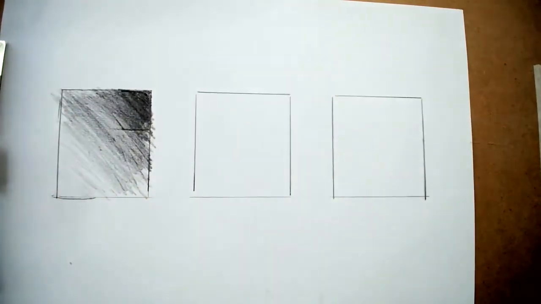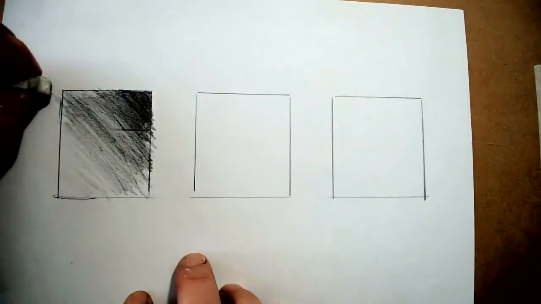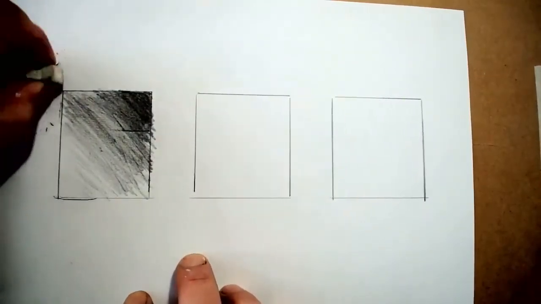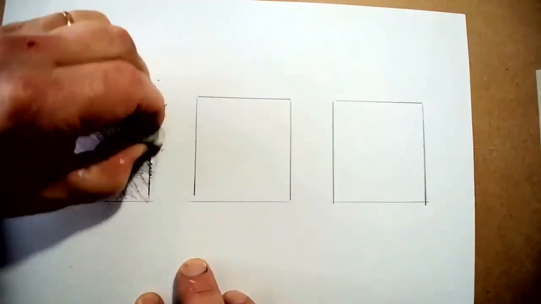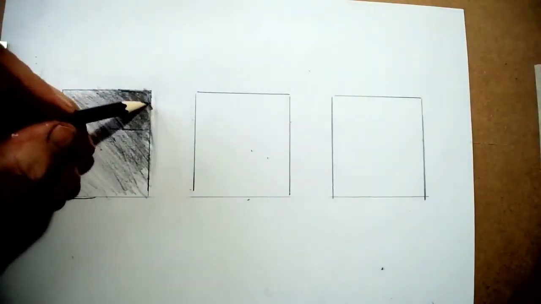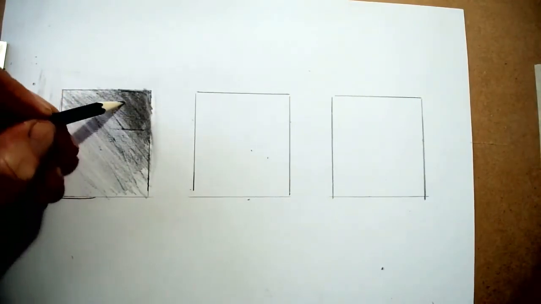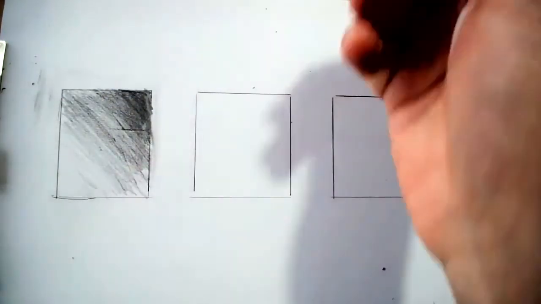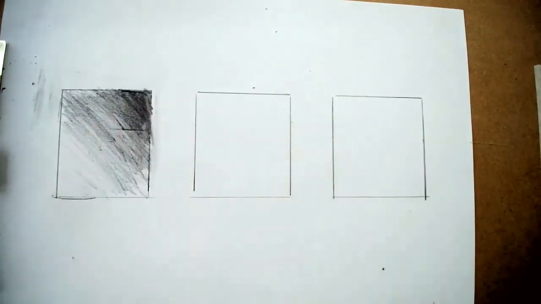So if I was to do that, I'll just try to rub away the rough edges, as it were, so that we see that as a rectangle. We just shade that and tighten that up a wee bit more there. So you can see that what we have is dark to light gradation.